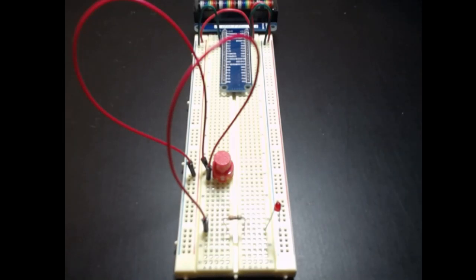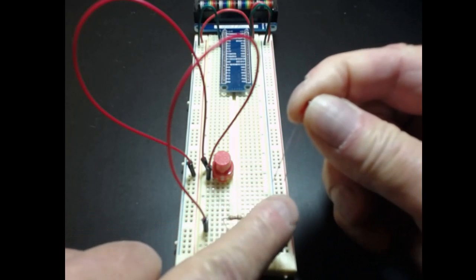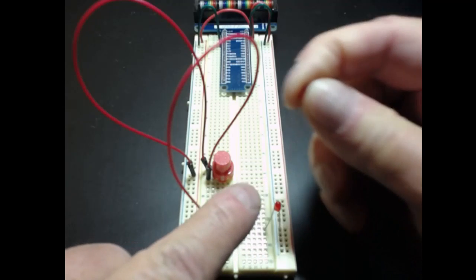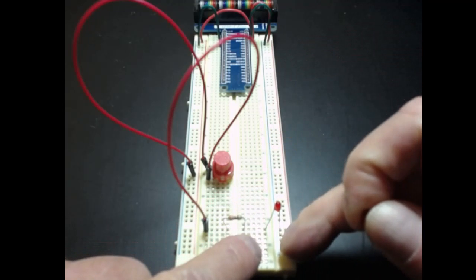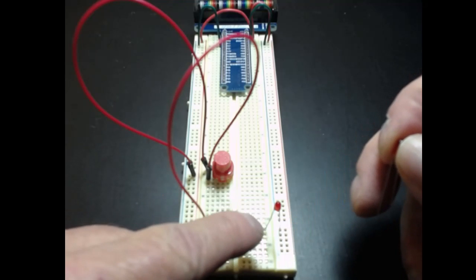And I'm going to show you another LED here. The long lead is the voltage side. The short lead is the ground side, called the anode and the cathode. And this is how I've connected it to the ground side, so from the voltage side to the ground side. So that would complete our circuit.